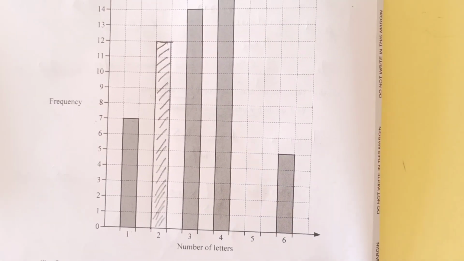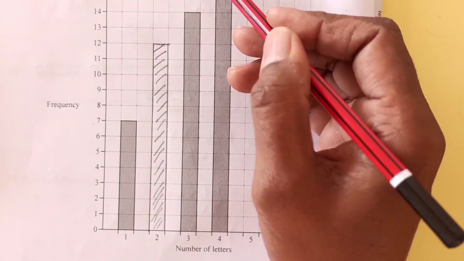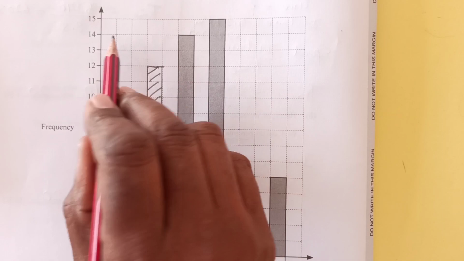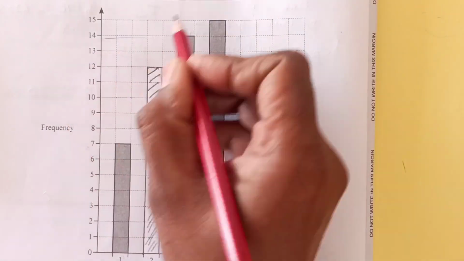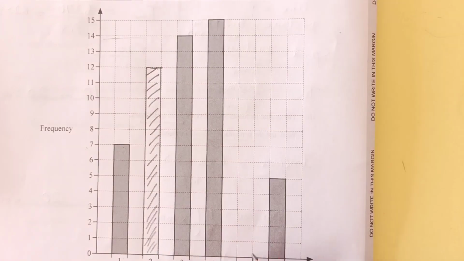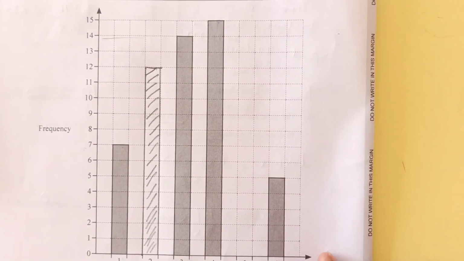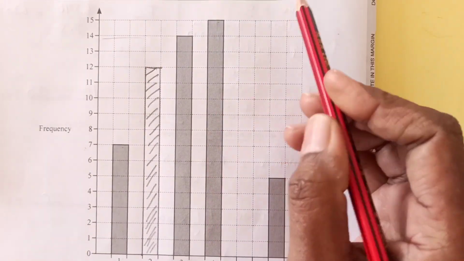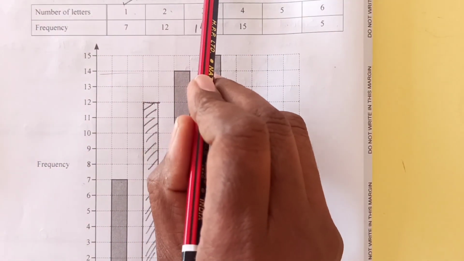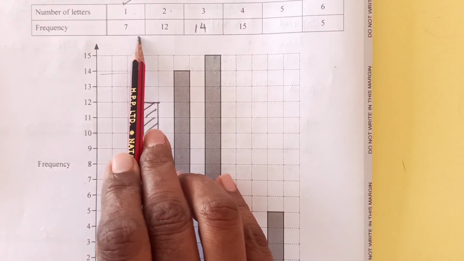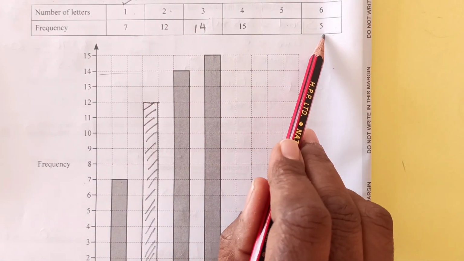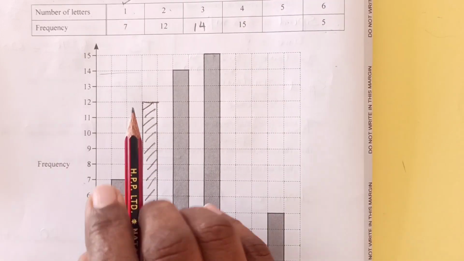Okay, so then 3 is here. 3, if you see, it is 14 here, this side. So 14. Okay, 4 is 15 here, and 5 is missing here, and 5 and 6 is here. Now how will we find out? It's missing here, it's missing here, but you see we have 61 total words. So this frequency total should be 61.